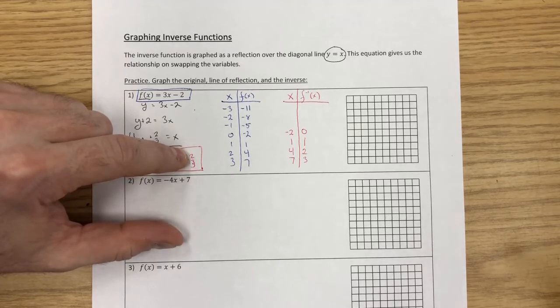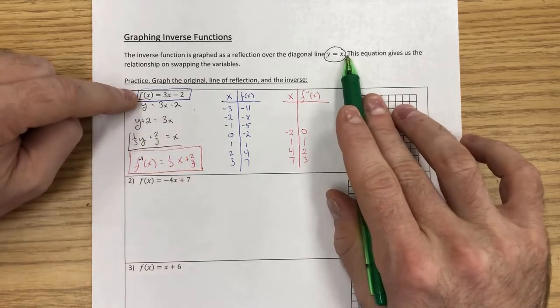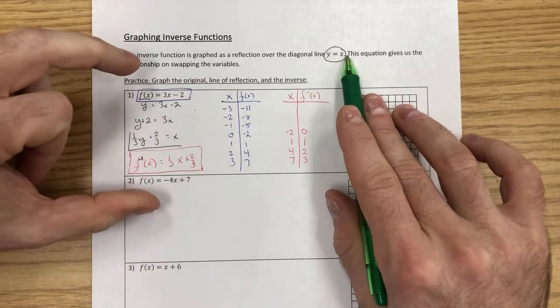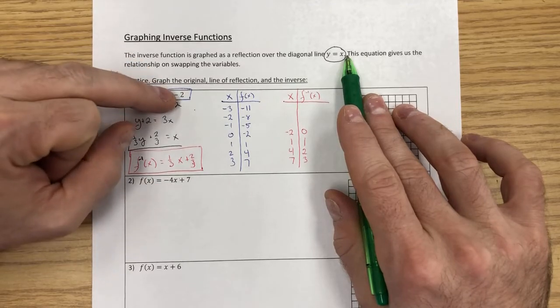So what we notice goes back to this relationship, X and Y. What do we do in the original equation? We solve for the other one. What was one of the ways that you can solve for an inverse? By swapping the X and the Y.